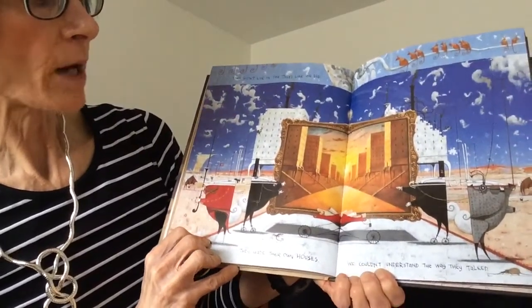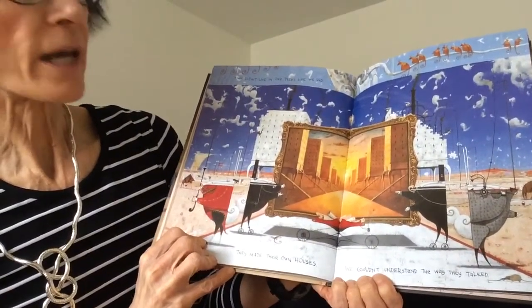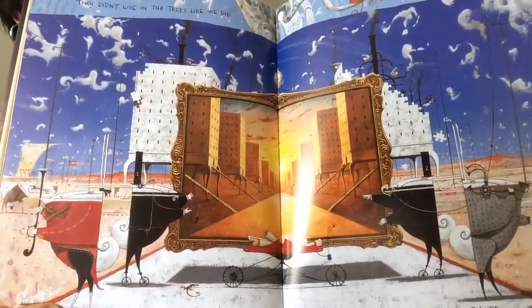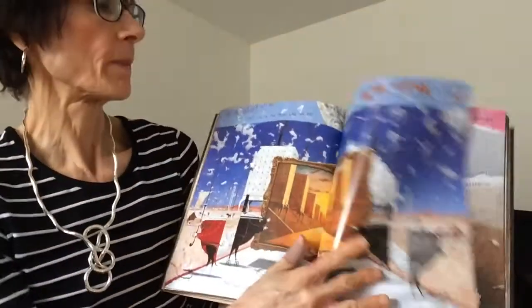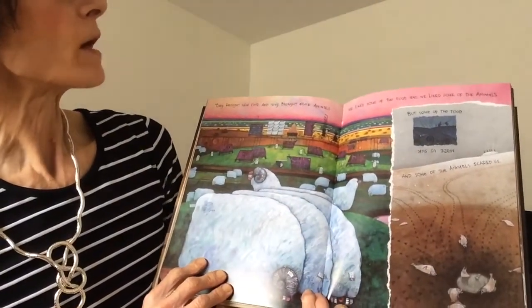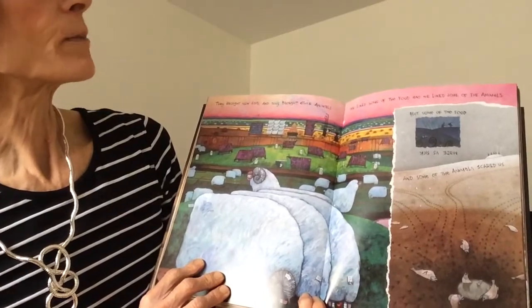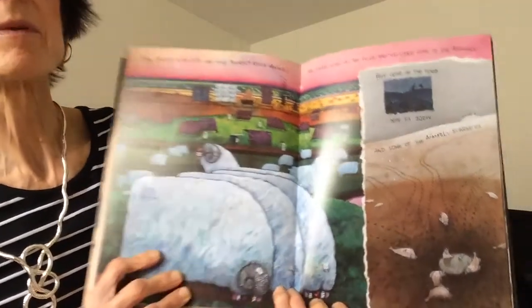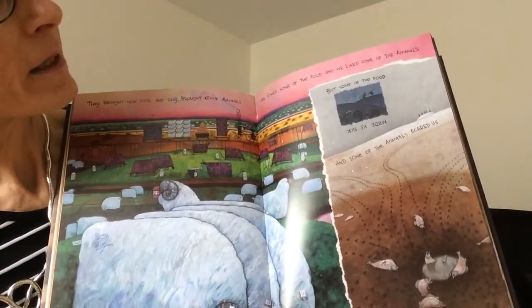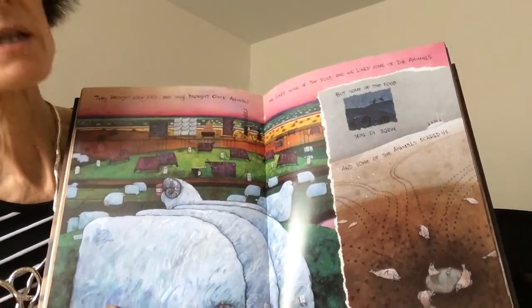They made their own houses. We couldn't understand the way they talked. They brought new food, and they brought other animals. We liked some of the food, and we liked some of the animals. But some of the food made us sick, and some of the animals scared us.